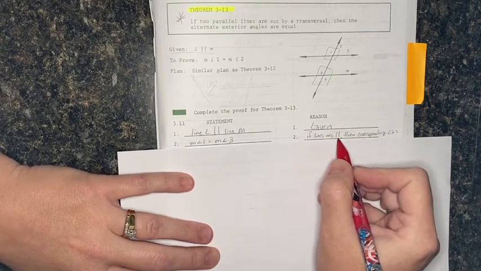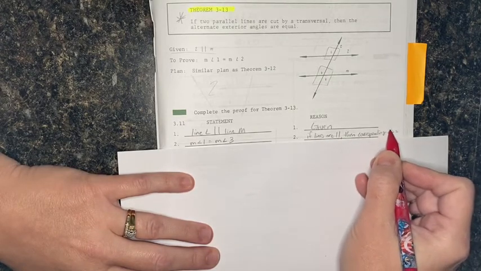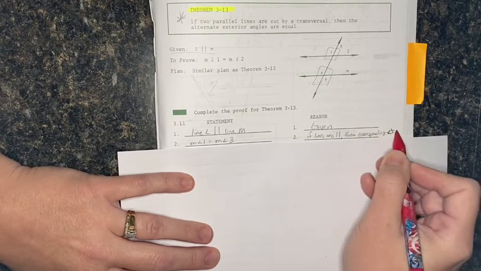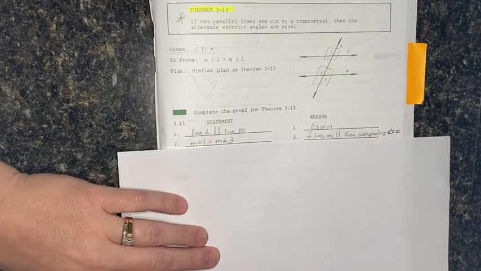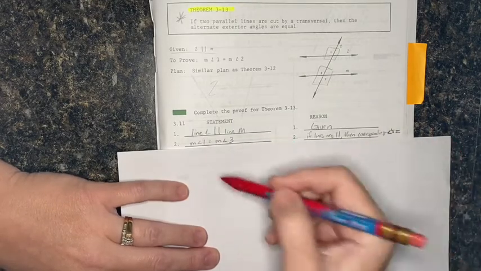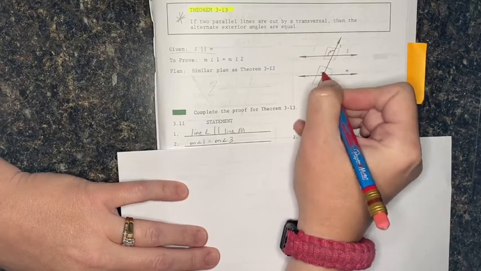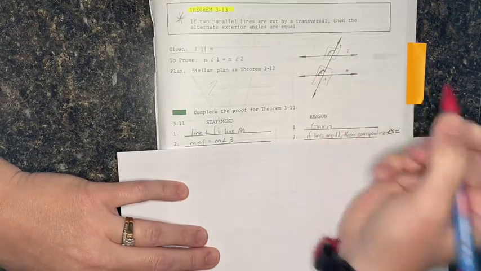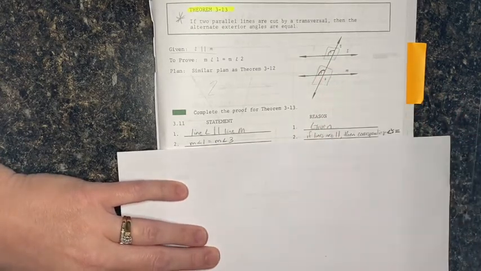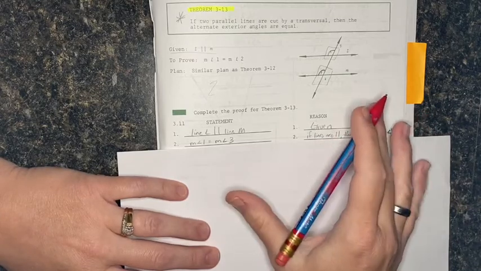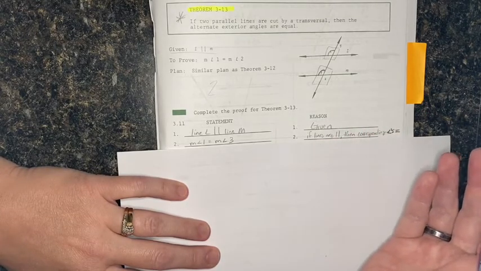If lines are parallel, then corresponding angles, that's what this is, and I've just put apostrophe S, are equal. And I just mark that by an equal sign. Okay, so now we've shown angle 1, and you can do this if you want, to be equal to angle 3. Visual people, that's what I like to do. Now I know angle 1 and angle 3 are equal to each other. What other two angles can I show are equal to each other?